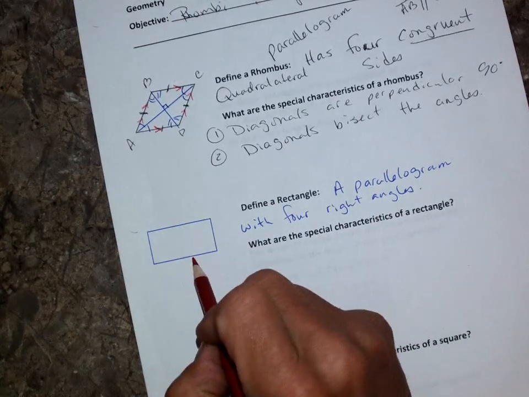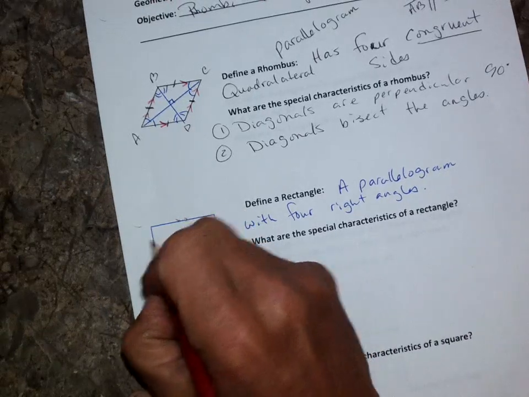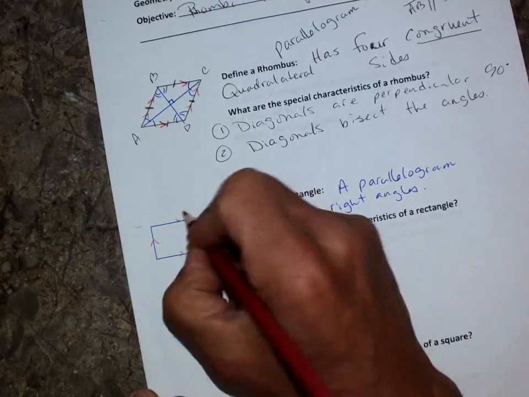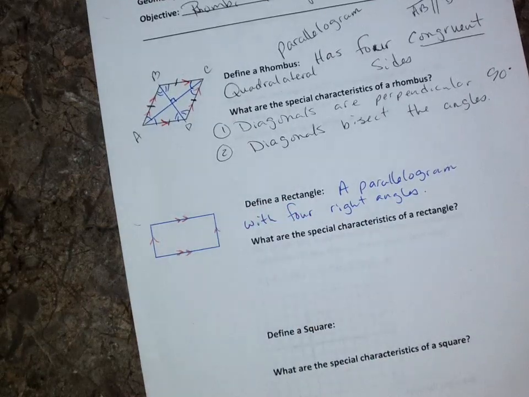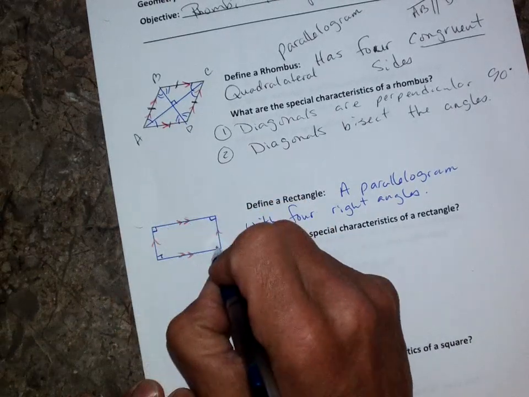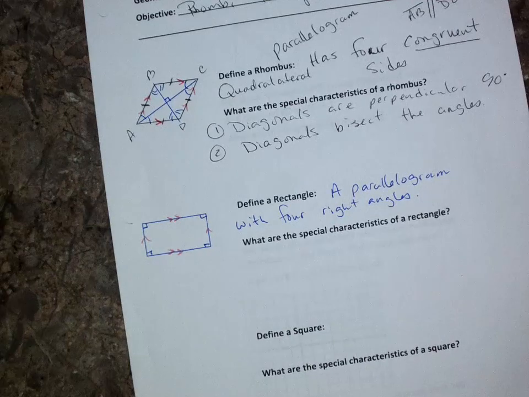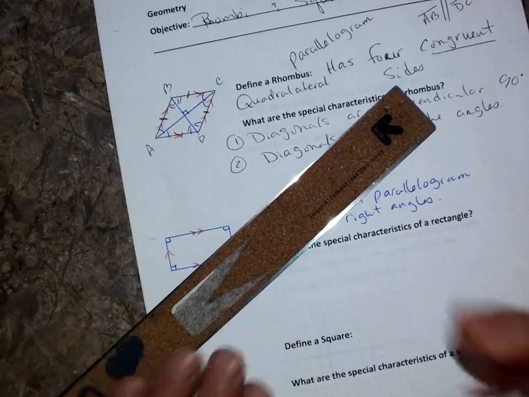That side's parallel to that side, yes. We know that side is parallel to that side, yes, we know all that. We know that diagonals bisect each other, and then what we also know is 90 degrees. We know this. See, this is where geometry is so easy, you guys. But what makes a rectangle even more special is the fact that the diagonals are actually equal.